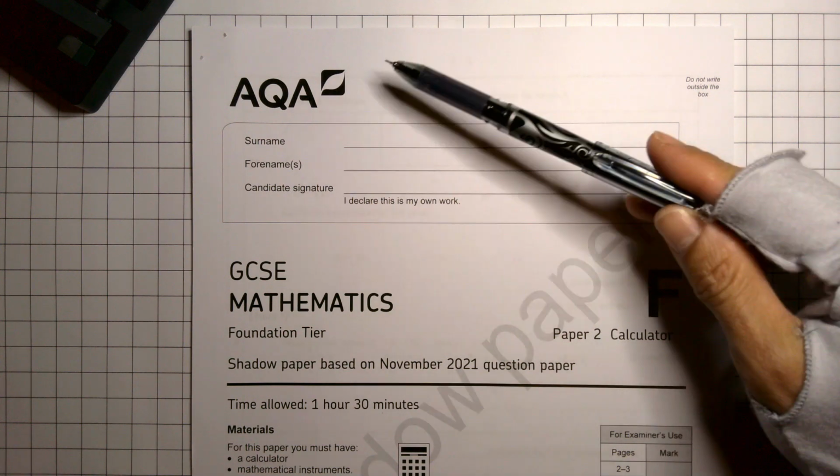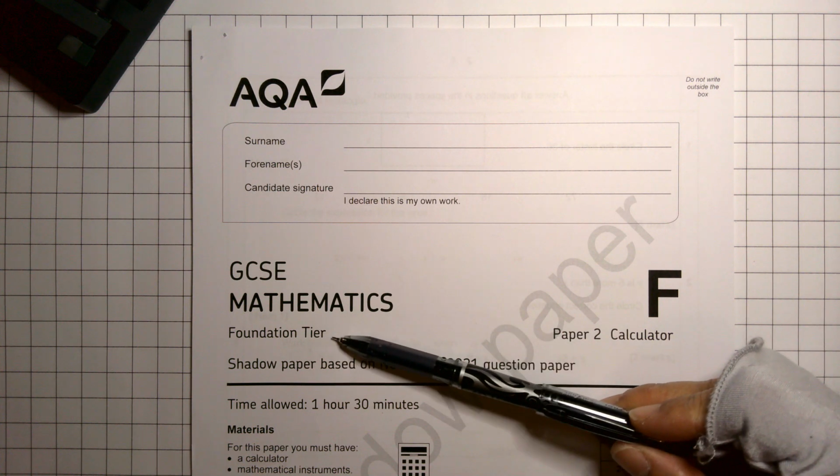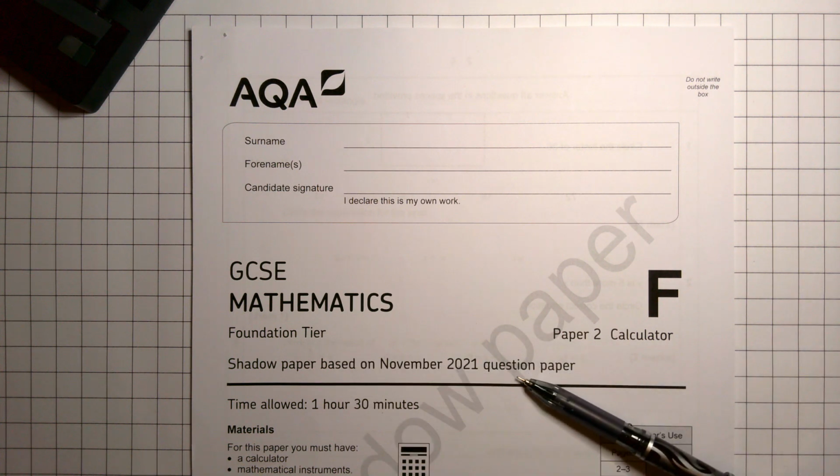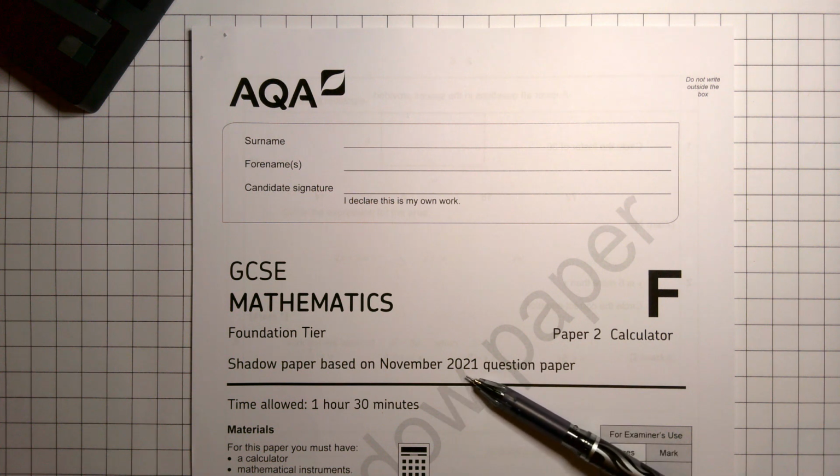Hello, this is the AQA GCSE Mathematics Foundation Paper 2. These were meant to be the practice questions for November 2021. So let's have a look at it. You're allowed to use a calculator and you have an hour and a half to do it.